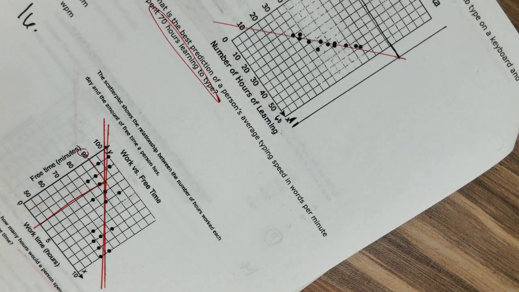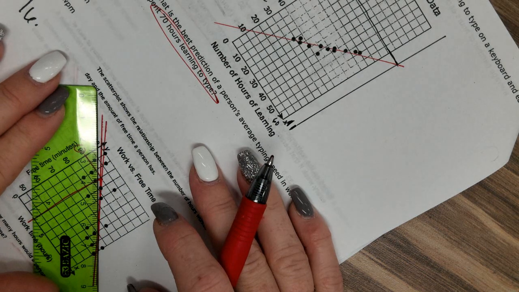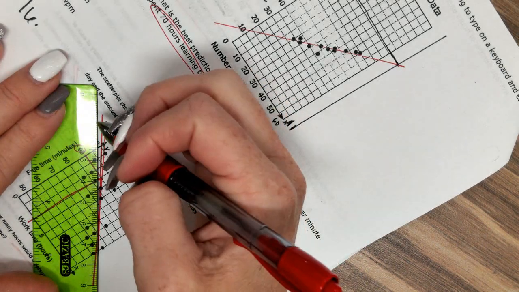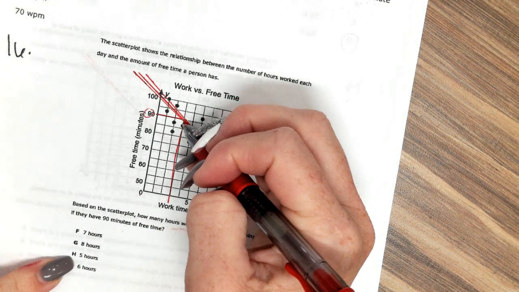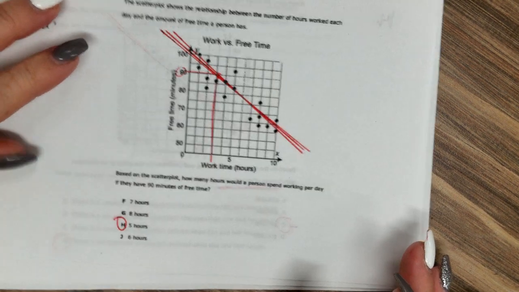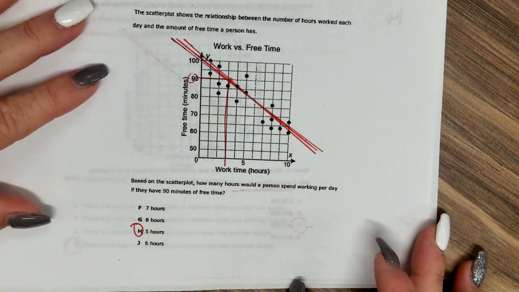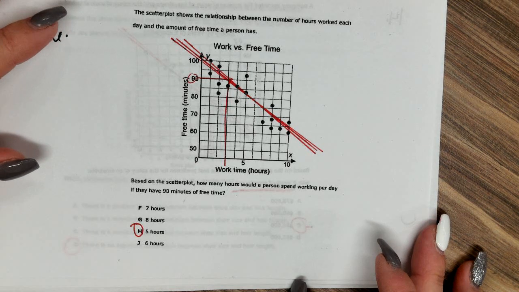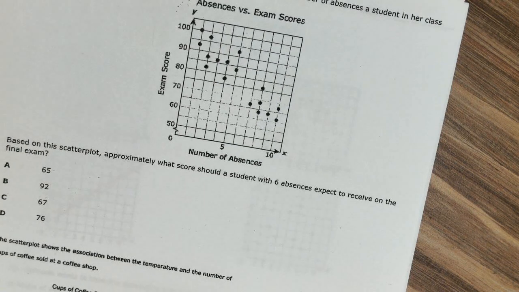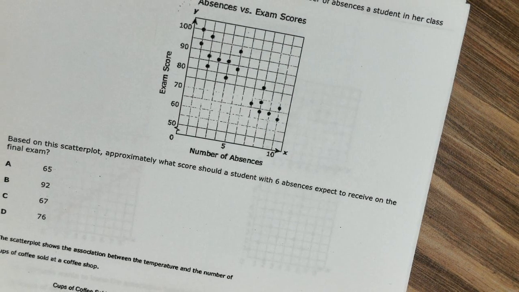Let's see. I should have used a pencil. My trend line is really bad. I think it should have shifted more. But the closest answer was 5 anyways. So it should have been over there at 5. And that was the only answer that was even close to my trend line. I wish they would. They should. This is my least favorite lesson as a teacher because I'm not good at drawing trend lines.